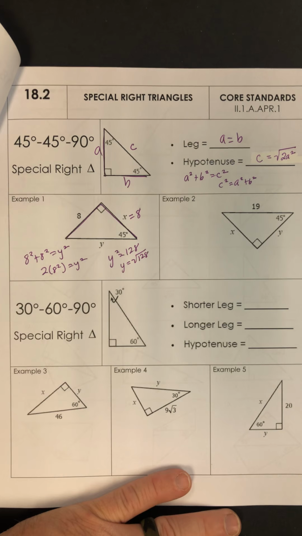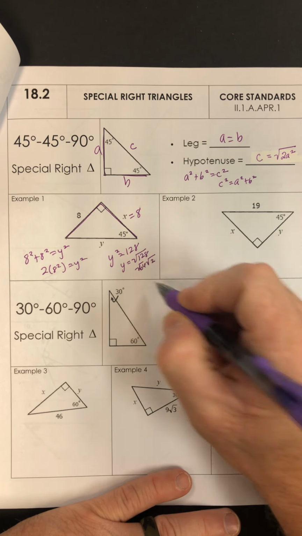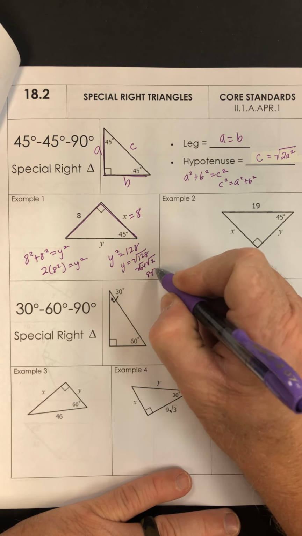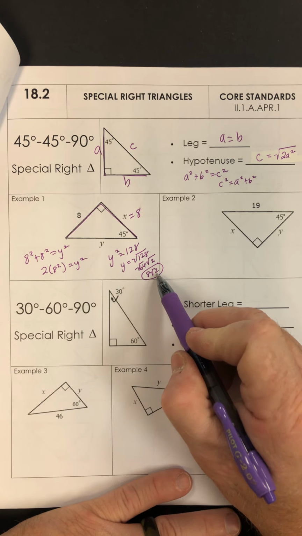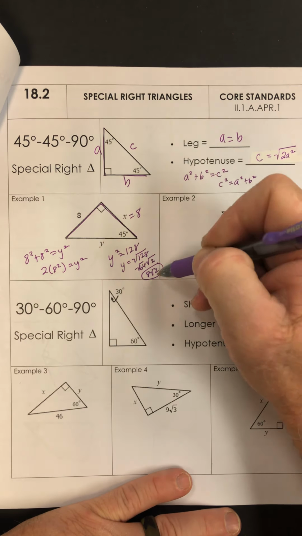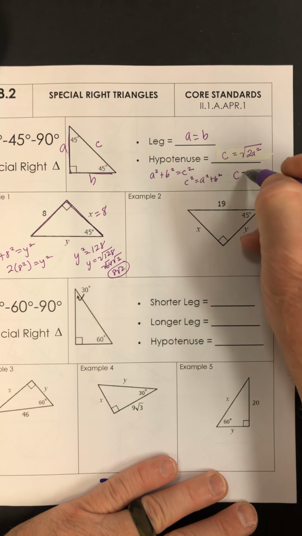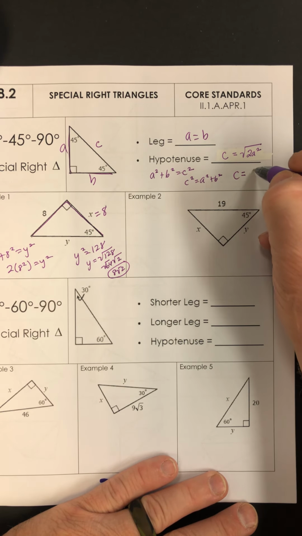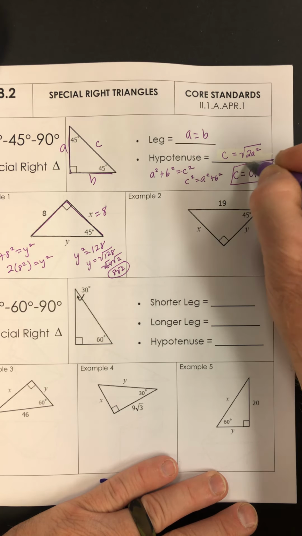So what is the square root of 128? I don't think it's a nice, neat number, so we would have to simplify it. Well, we know that it's 64 times 2. We just did that. And the square root of 64 is 8, so 8 square root 2. Oh, look, it's the side, the leg, times the square root of 2. So we could go back up to the hypotenuse and say that C equals one of those sides times the square root of 2. That's how I would remember it.